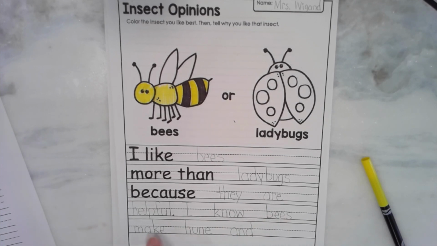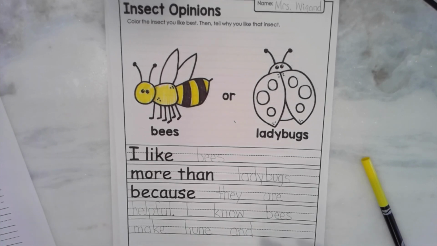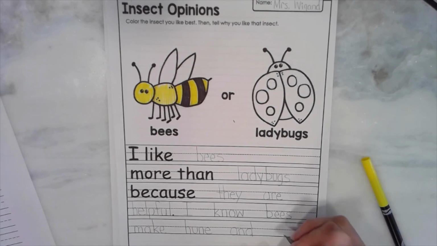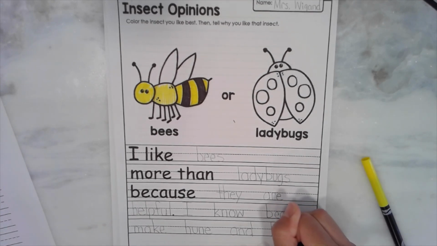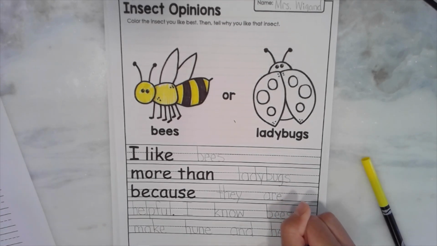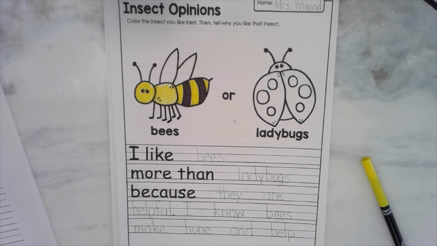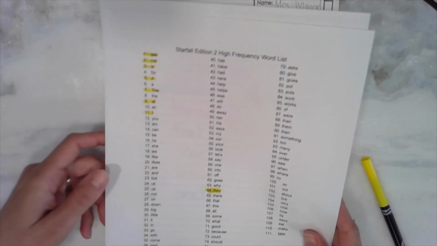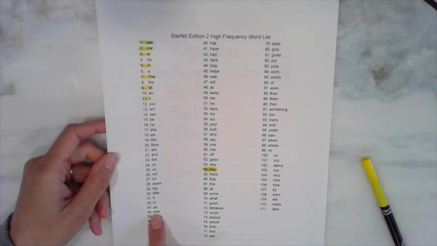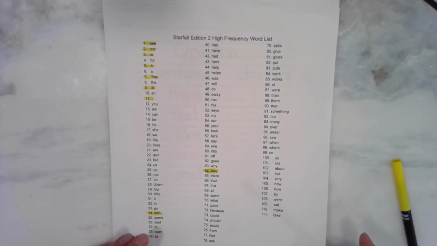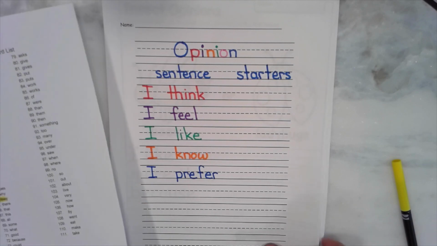I know bees make honey, and I'm going to use that word help again. Help. And I'm going to use the word with. I'm going to go back to my sight word list, and here's the word with. That's the sight word I'm going to use in my writing. And boys and girls, you might have an idea of a sight word you want to use. Maybe your family can help you find it, or you can just take the time to look for it.